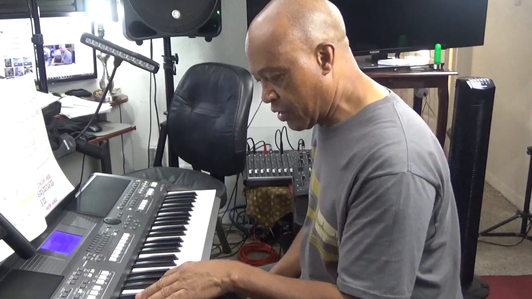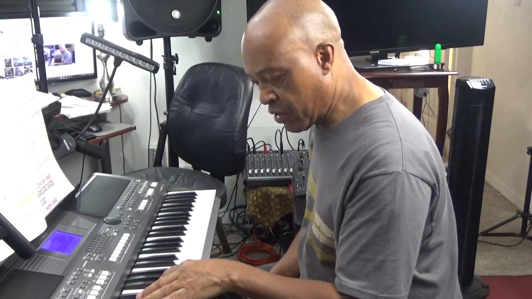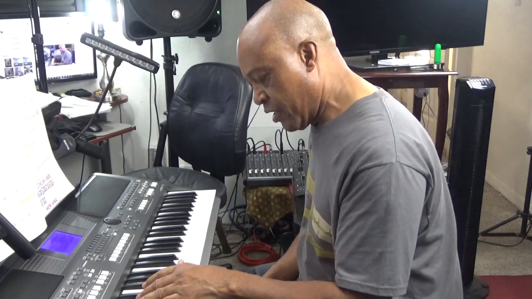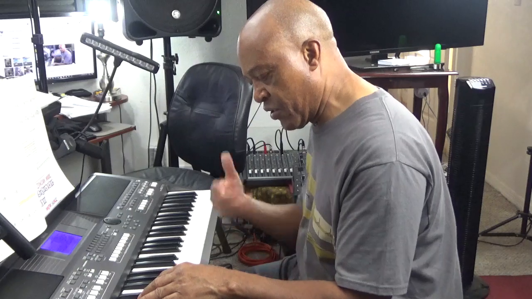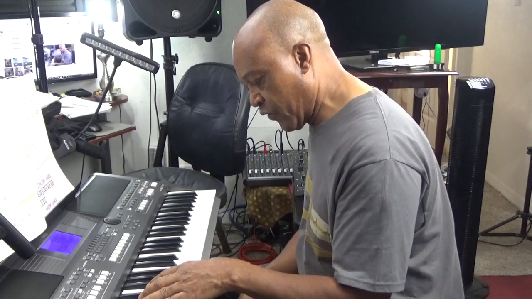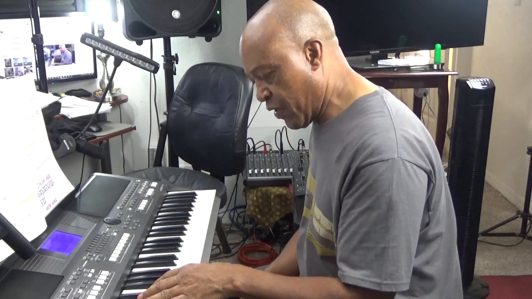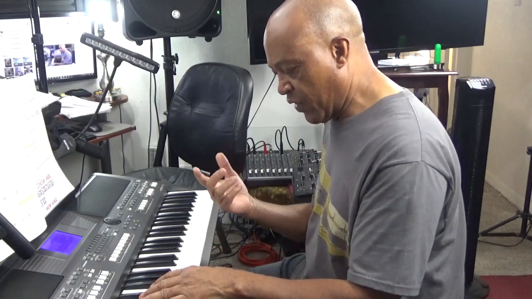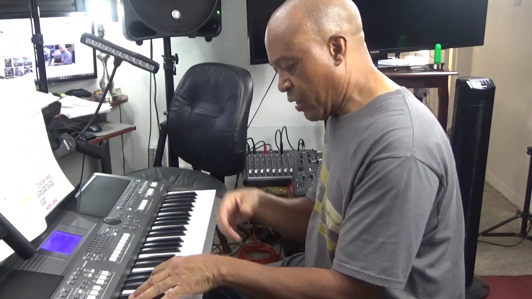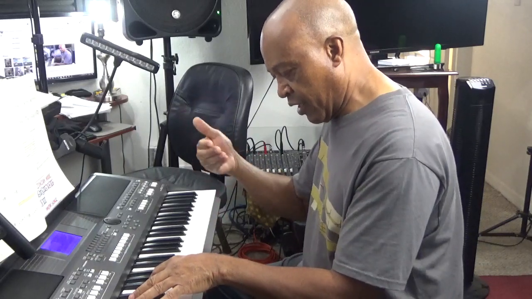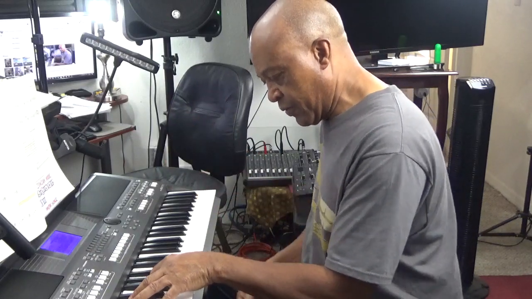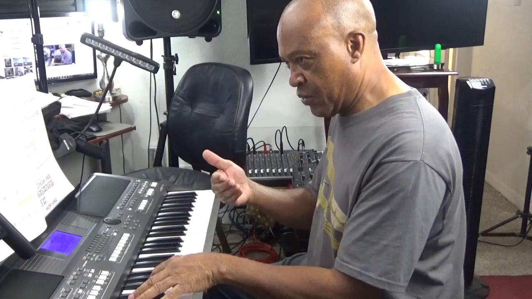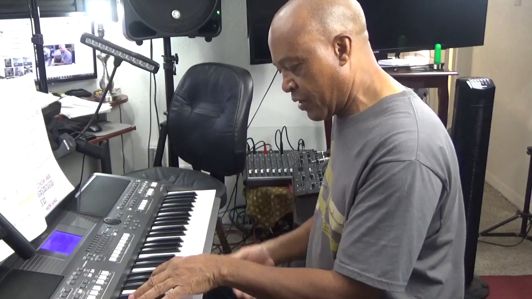Okay, this is 1, B flat, D flat, which is the 3rd, and I got F, which is the 5th. So this is B flat minor. Now if I add the 7th to it, A flat, now it is B flat minor 7.